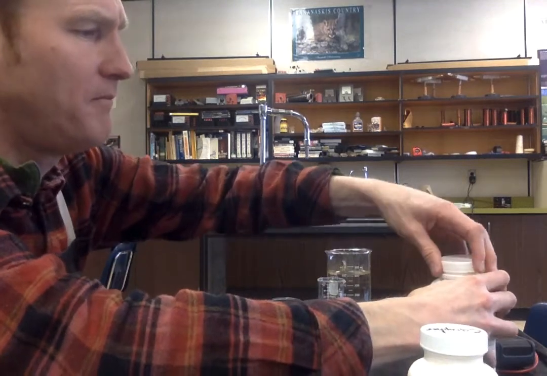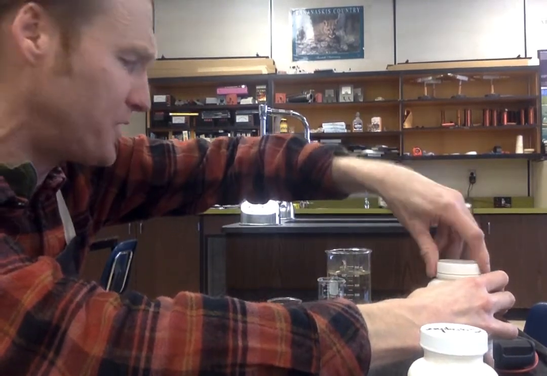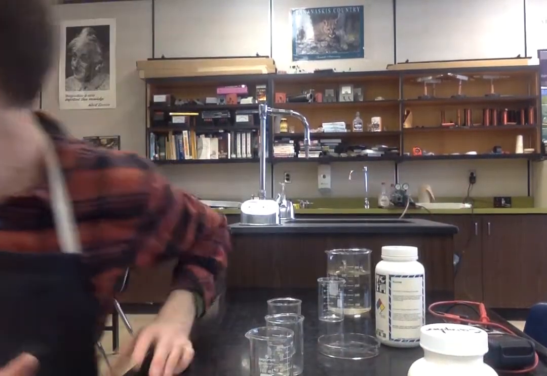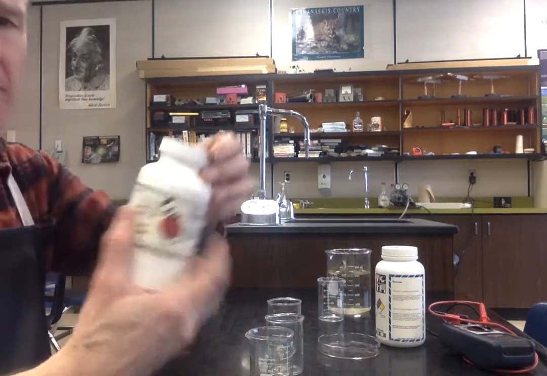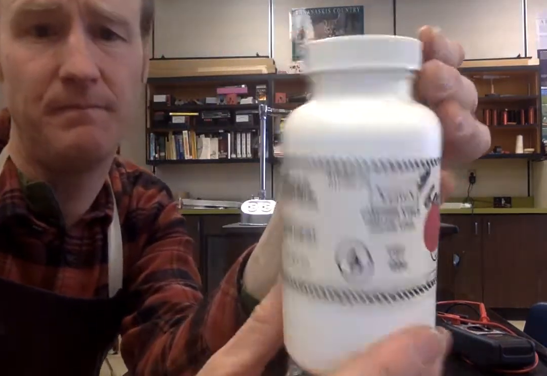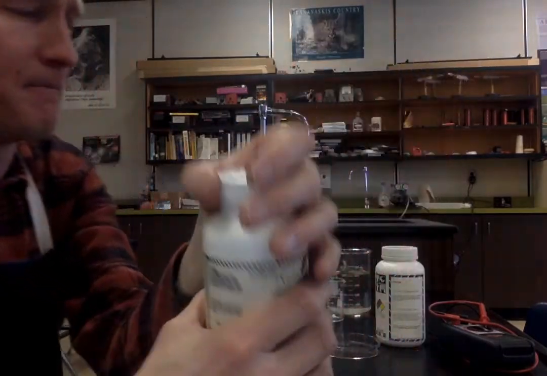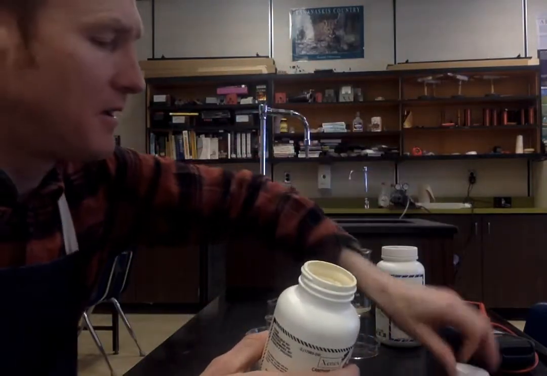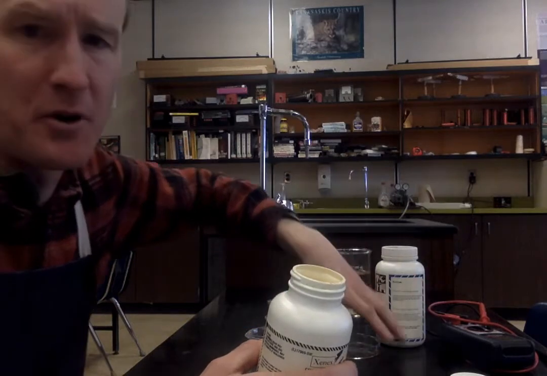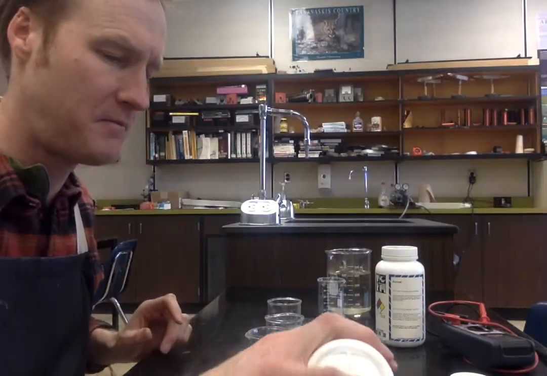The next one is more difficult to get your hand on. And that is camphor. Flammable substance found in tree sap. Part of why pine trees burn so hot in a forest fire.